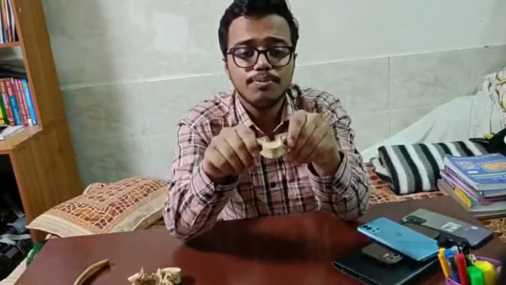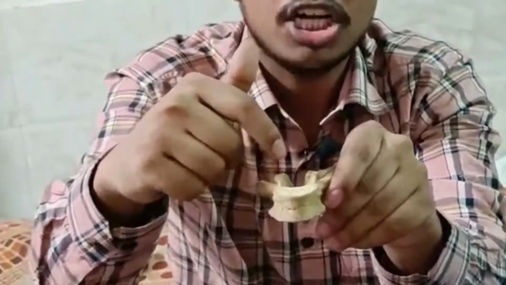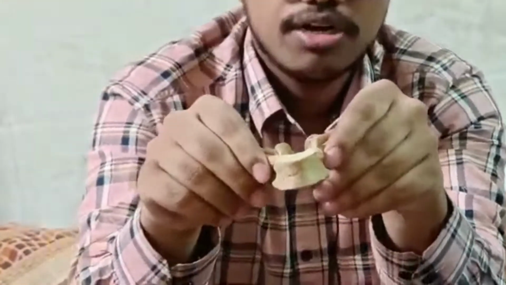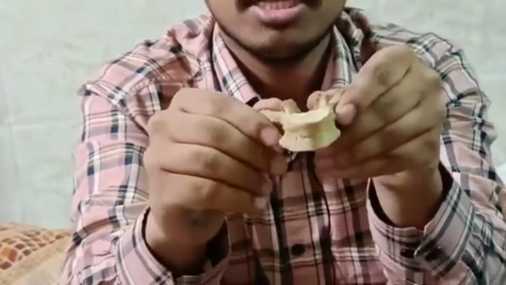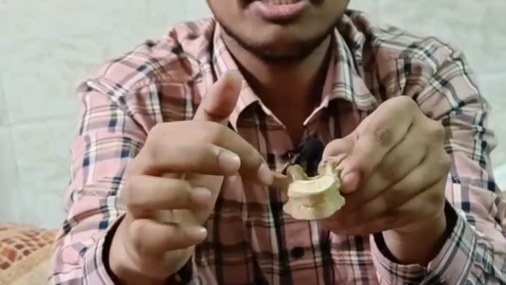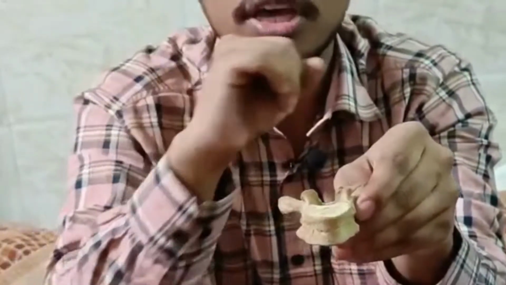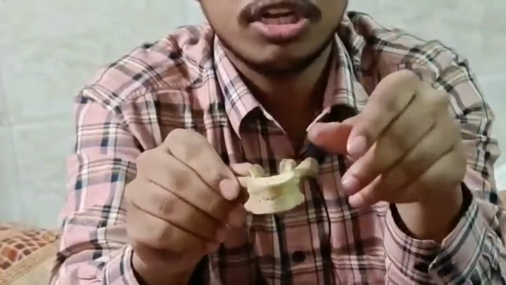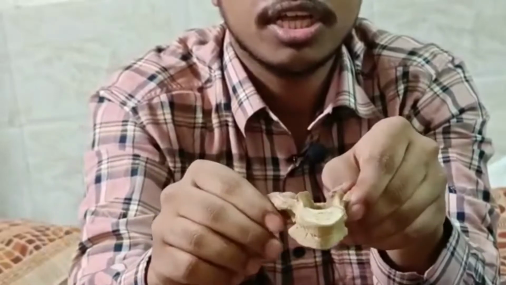So, a typical vertebra consists of a heart-shaped body and a vertebral arch. This is the body, the heart-shaped body, and this is the vertebral arch. As you can see, the arch is formed here. It is a vertebral arch. Okay. Now, in the anatomical position, first of all, its parts: body and vertebral arch.